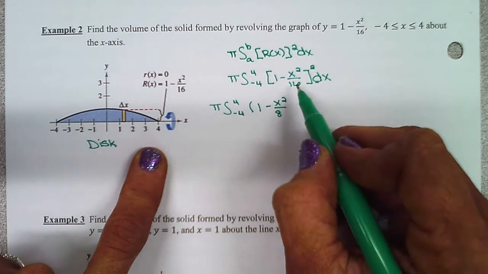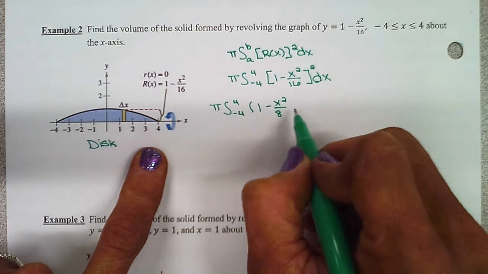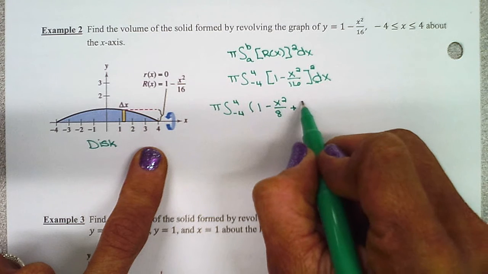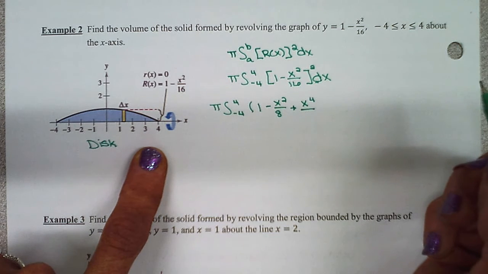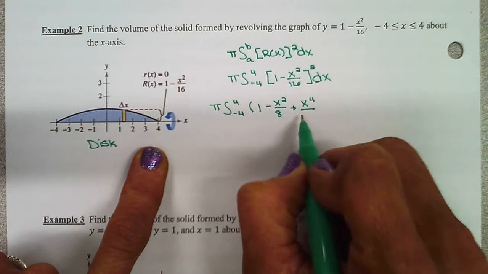And then the last one, I would have a negative x squared over 16 times another negative x squared over 16. The two negatives are going to make a positive. X squared times x squared makes an x to the 4th. And on the bottom, 16 times 16 is going to give us 256.